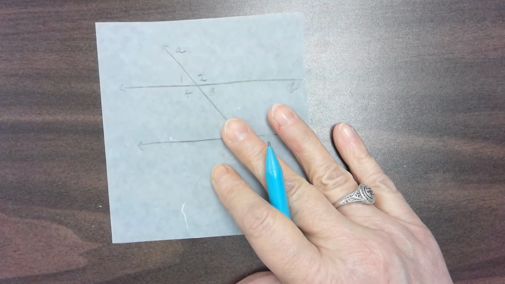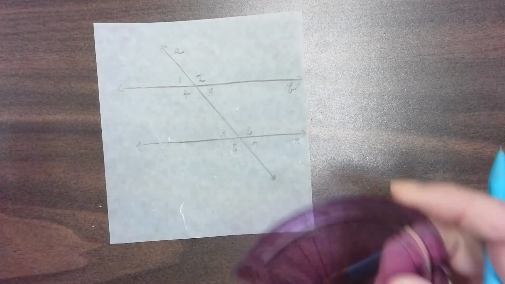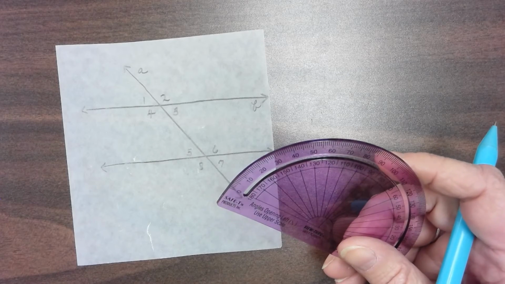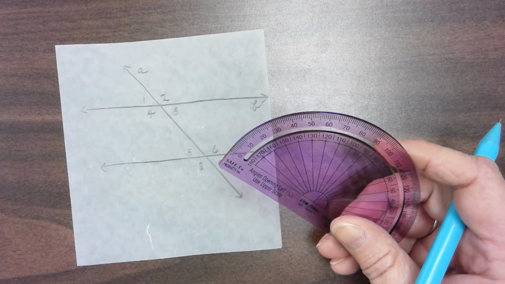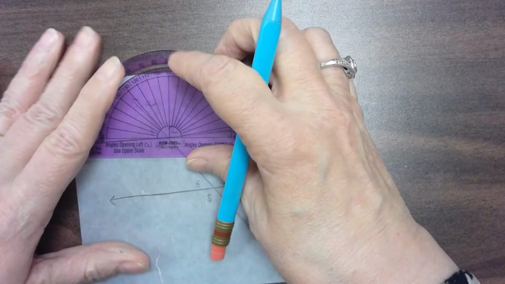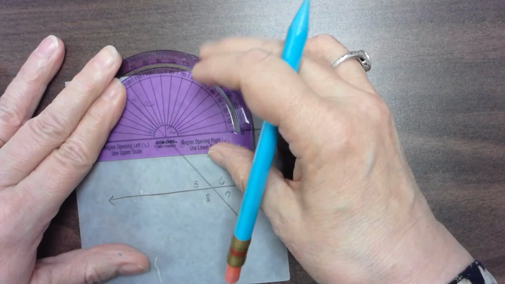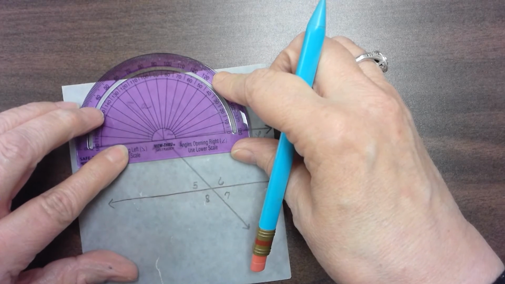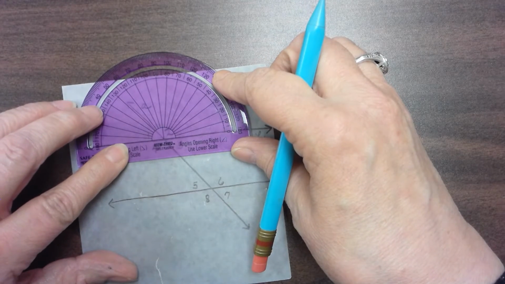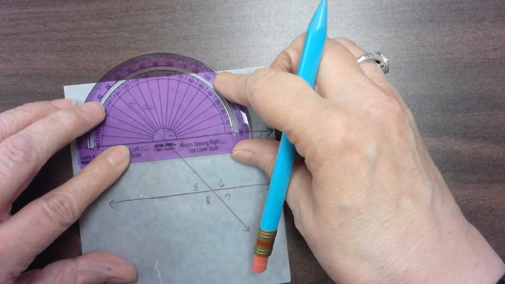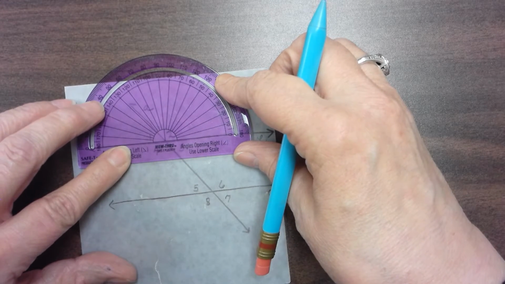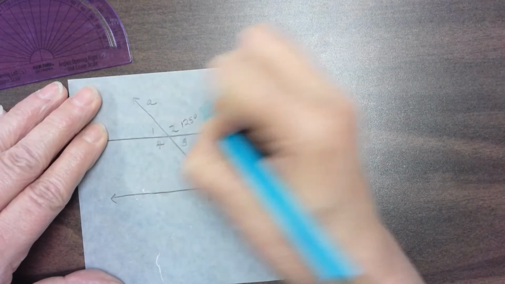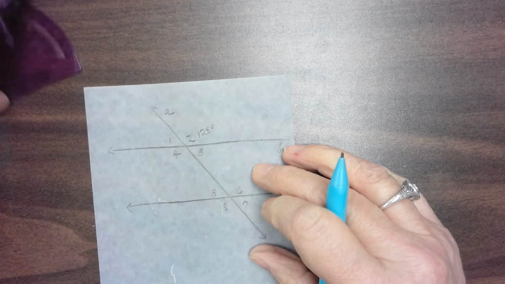So what I'm going to do is I'm going to take my paper away, and I'm going to use my patty paper, and I'm going to measure using my protractor. So we get about 125. I'm just going to say that's 125. I know it's just a touch off, but it's okay.